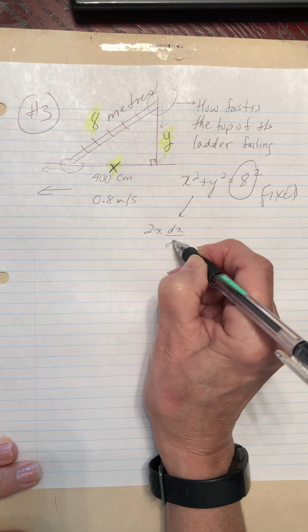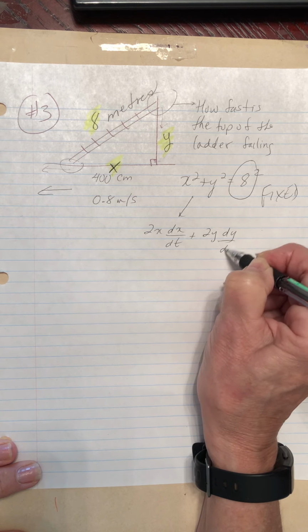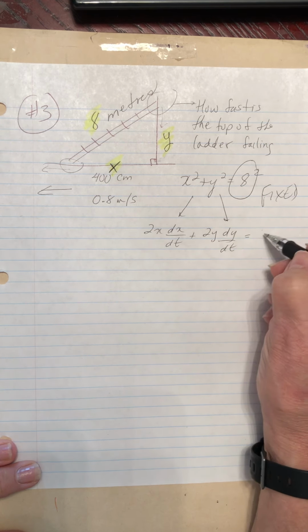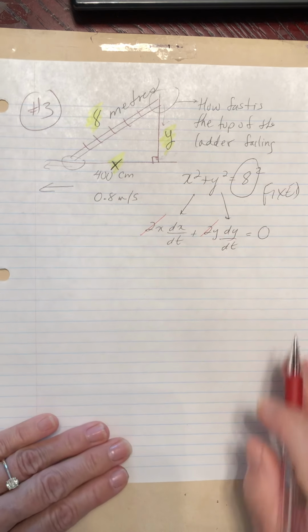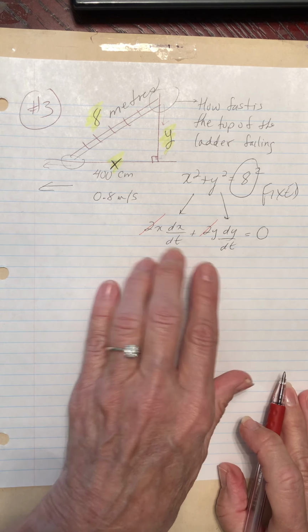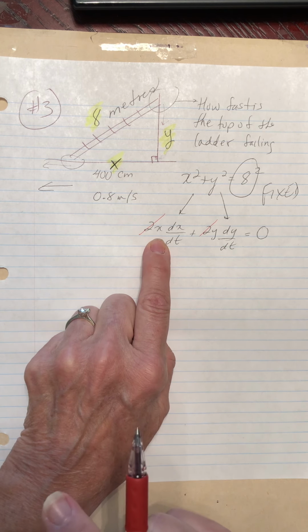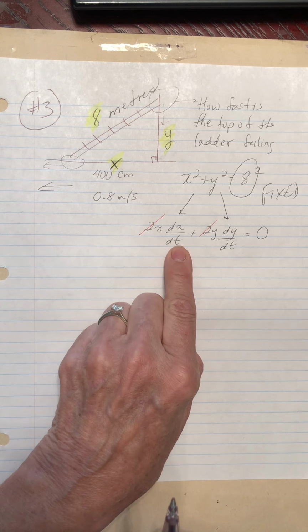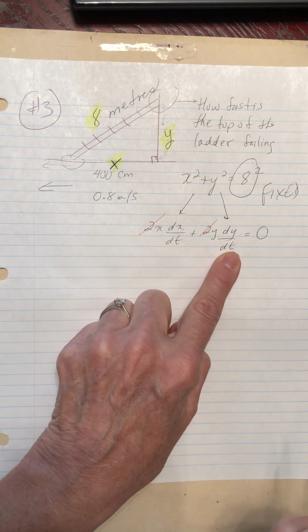2x dx over dt plus 2y dy over dt. And what's the derivative of a constant? 0. So that is actually less work. I can still divide by my 2's. So I know there are still 4 unknowns here, right? The horizontal length, the vertical length, how fast the bottom of the ladder is sliding, and how fast the top of the ladder is sliding.